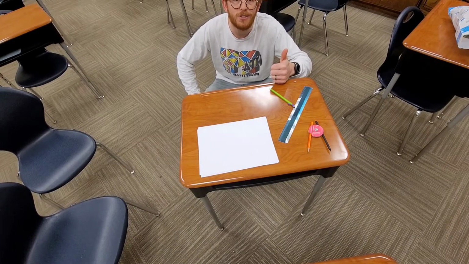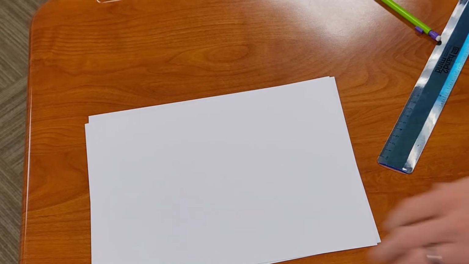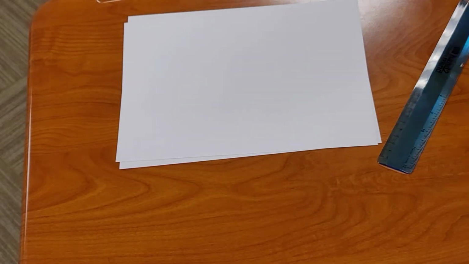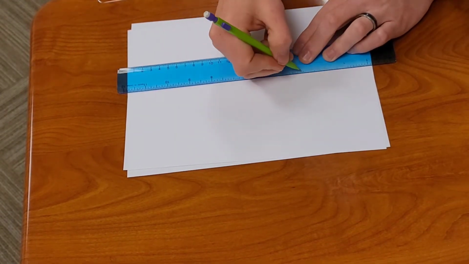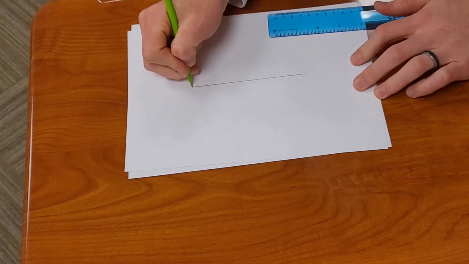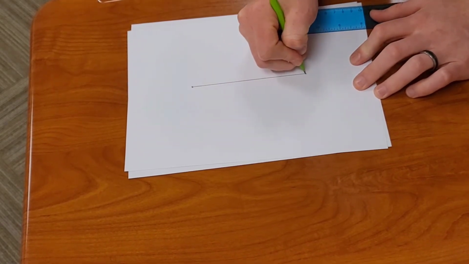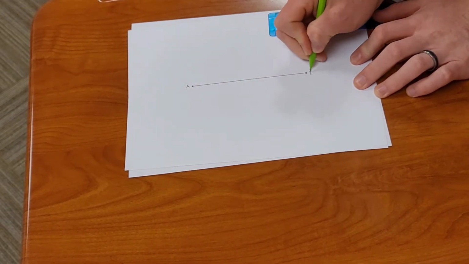Let's do some constructions, yeah? All right. So first construction we're going to look at is a perpendicular bisector. So we're just going to start with a segment. Any segment you could possibly want. And I'll just name this one segment AB.